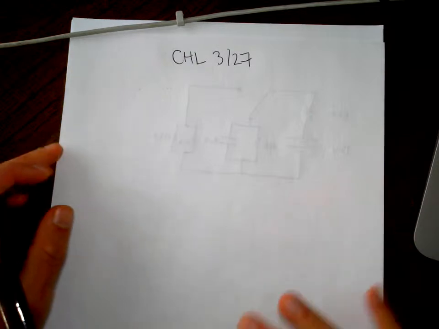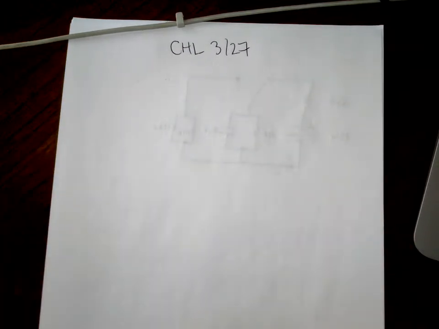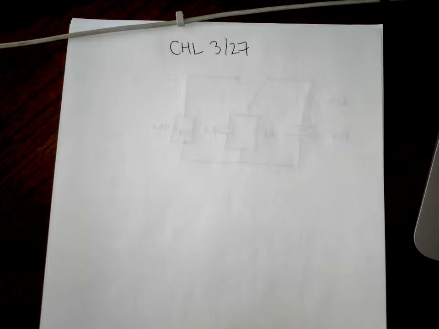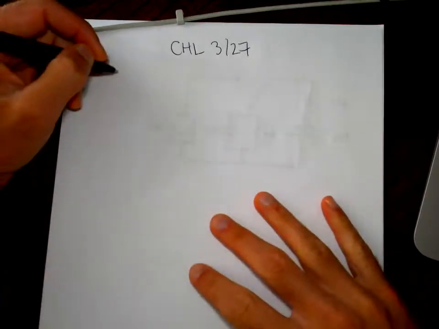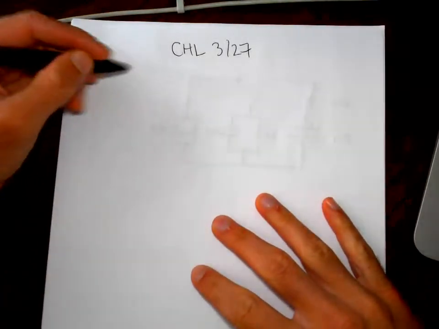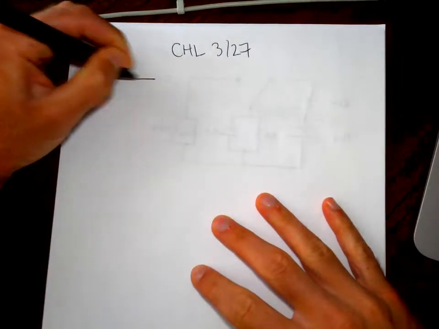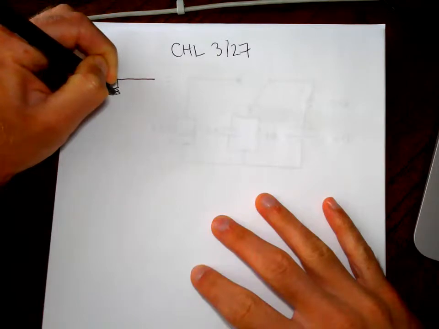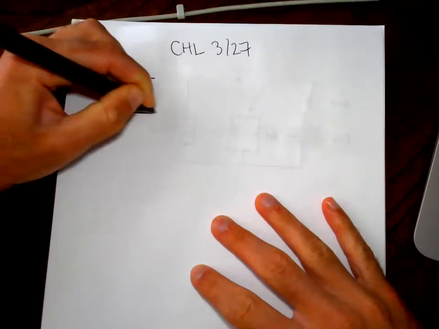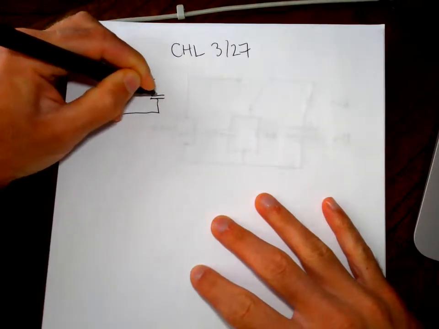So what we're going to do today is finish up RC circuits, okay? You might recall that we were studying circuits that looked like this, RC circuits.